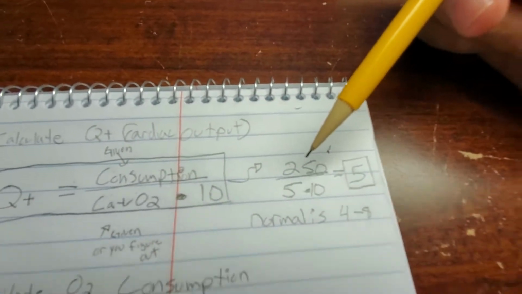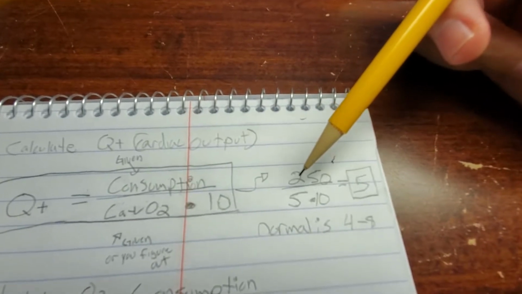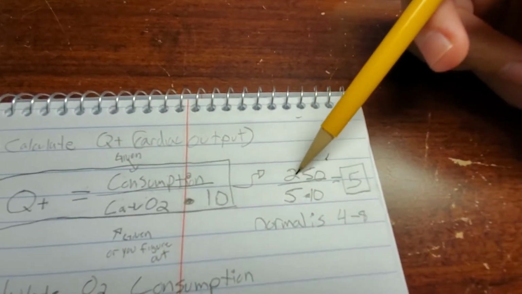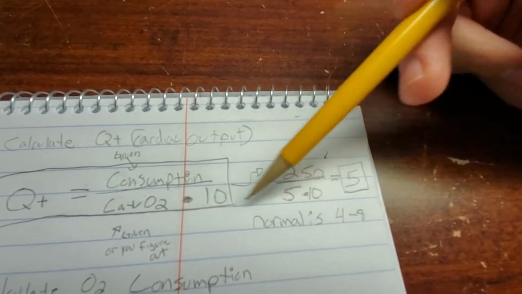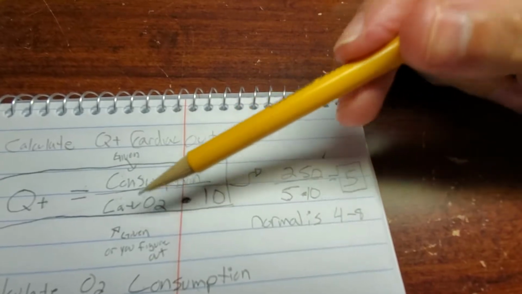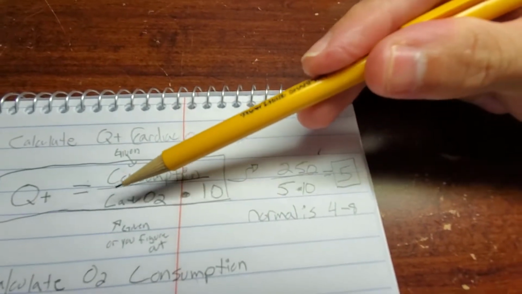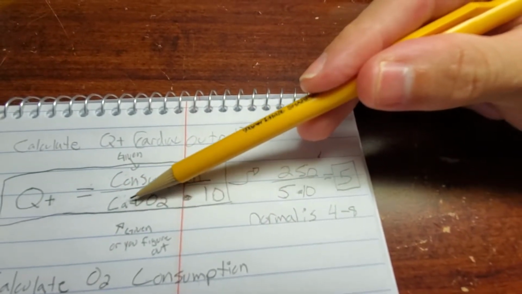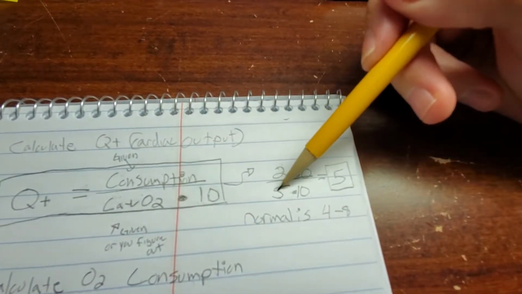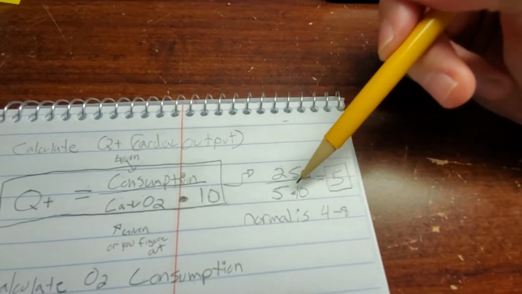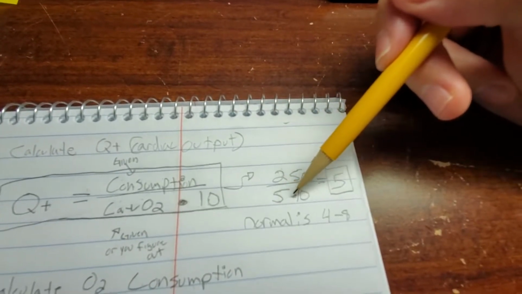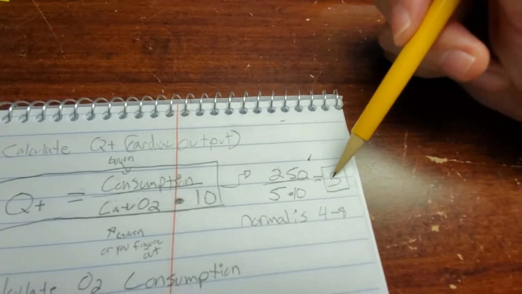So let's assume that what they gave us is 250. So if they said consumption was 250, we just plug that in. The CaVO2, which is either given or you figure it out, so you just subtract the arterial content of oxygen minus the venous. So let's say it's 5 times 10, and then we simplify it. So it's 250 divided by 5 times 10 equals 5.